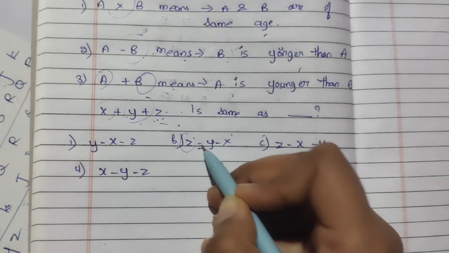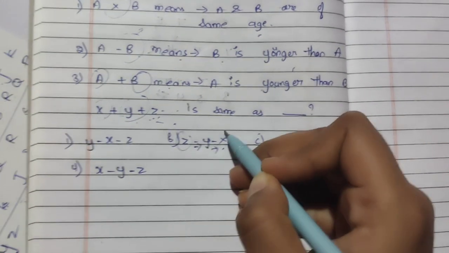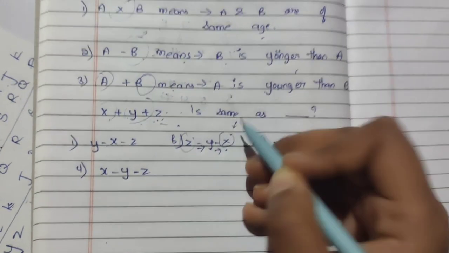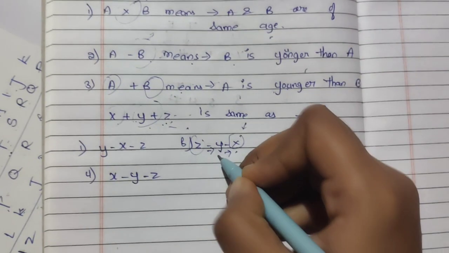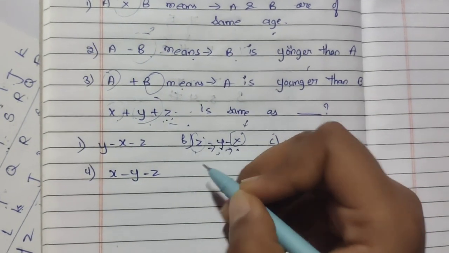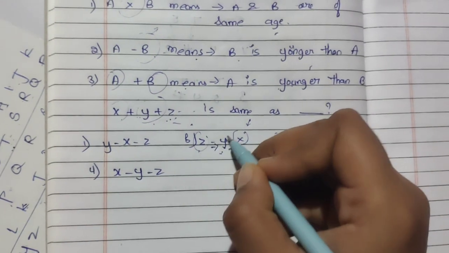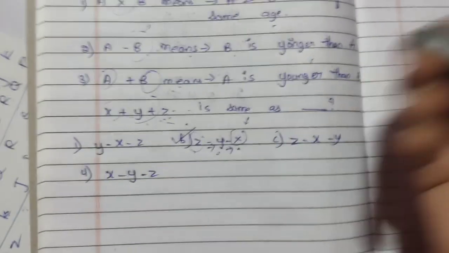Next, z is older than y and y is older than x, that means x is the first, the youngest person. So this sequence follows like this. So the answer will be z, y and x.